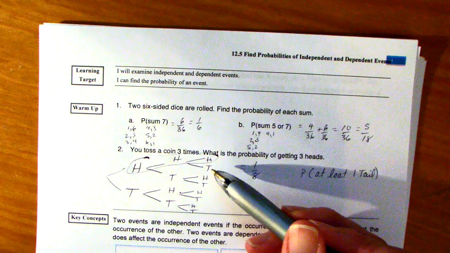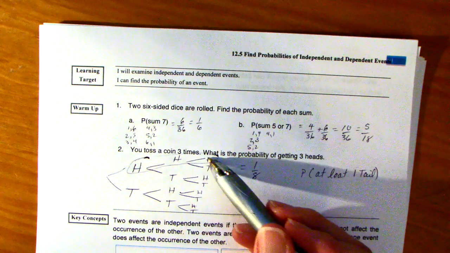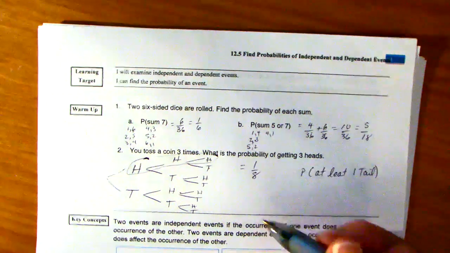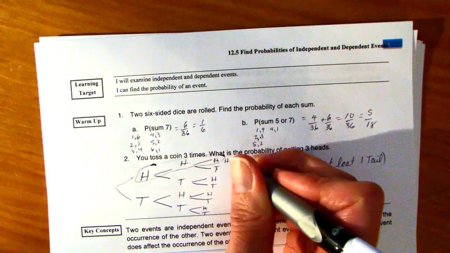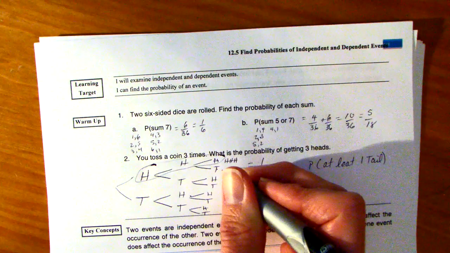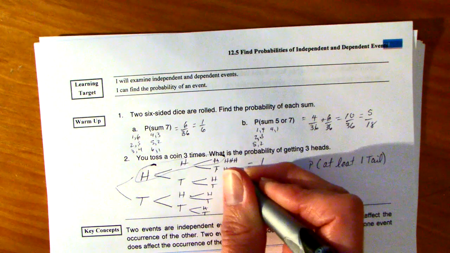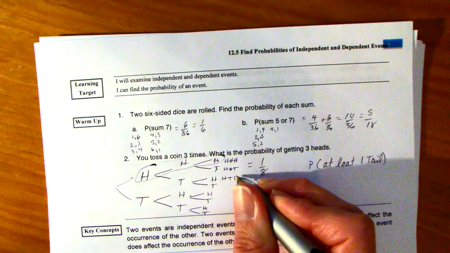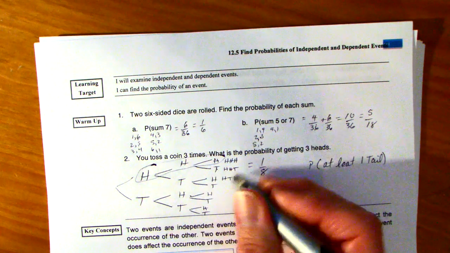Okay, so this would be heads, heads, heads. There's no tails there. Here's 1 tail. Actually, if I list these, heads, heads, heads. This one would be heads, heads, tail. This would be heads, tails, heads. Heads, tail, tail.